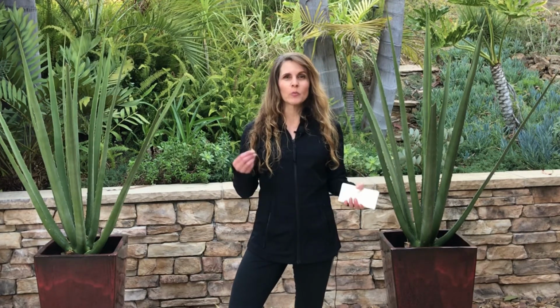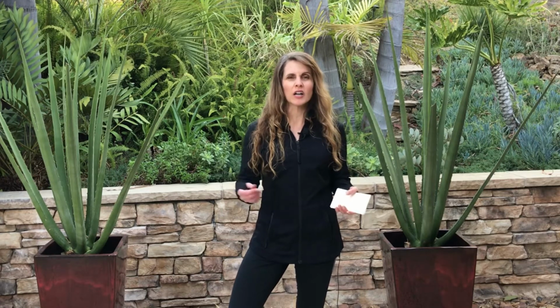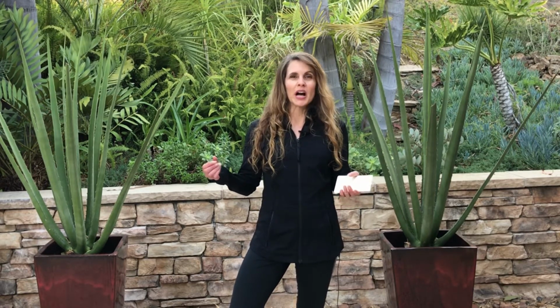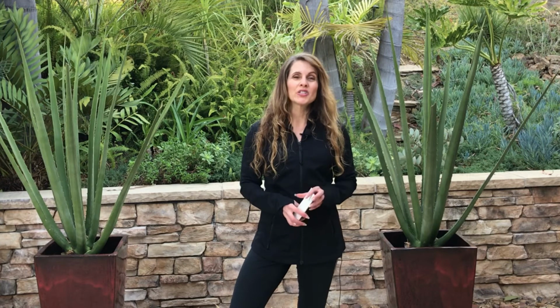So why do you want fiber? Well, think about it like a broom. It cleans out all the gunk. It aids in weight loss. It makes your gut microbiome healthier, and it helps lower cholesterol and reduces your chance of cancer.